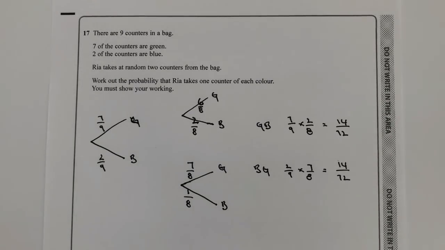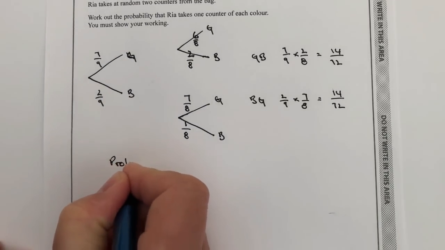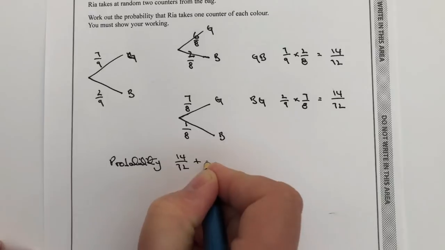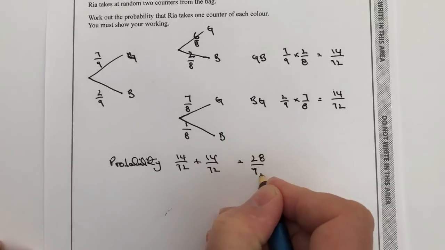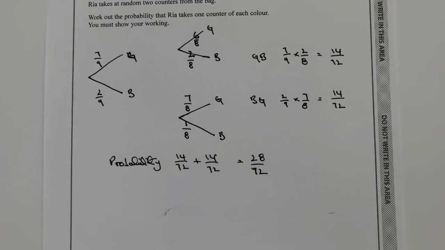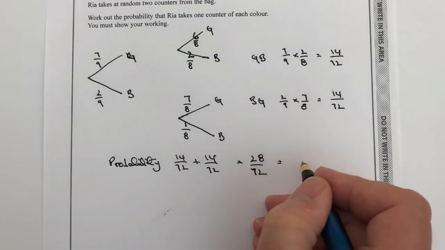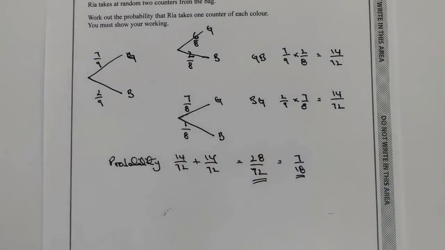these 2 probabilities together. So the total probability is going to be 14 out of 72 plus 14 out of 72, which is 28 out of 72, and that's perfectly fine as an answer. You can leave it at that. However, if you've got a bit of time on your hands and you want to cancel this down, go ahead and cancel that, and it will cancel through by dividing through by 4. You're going to get 7 over 18, whichever answer, that would be perfectly right.